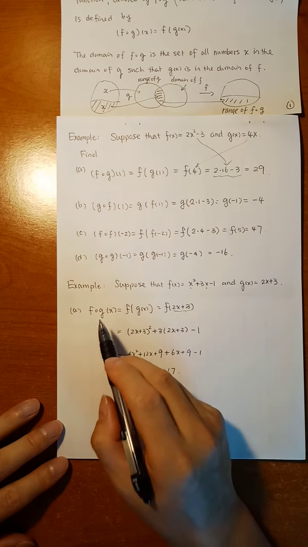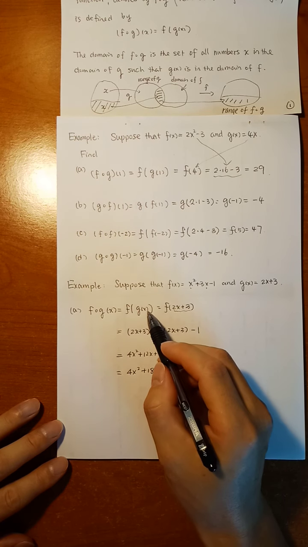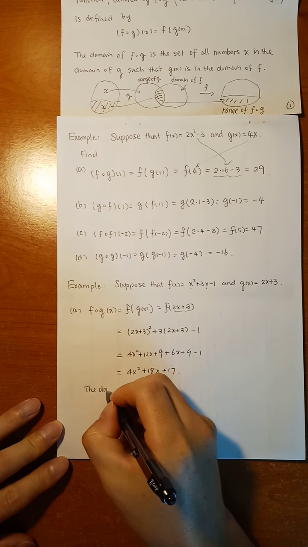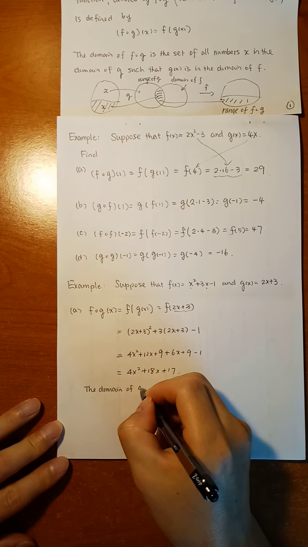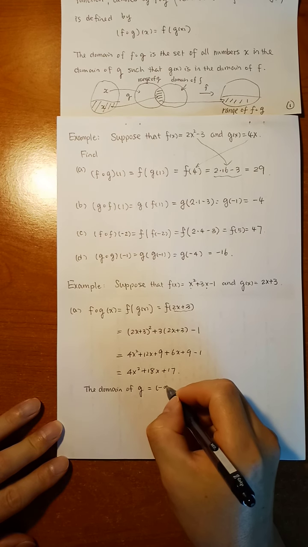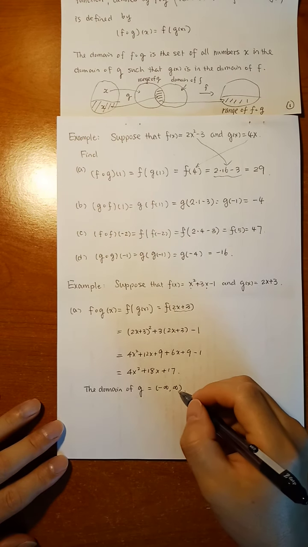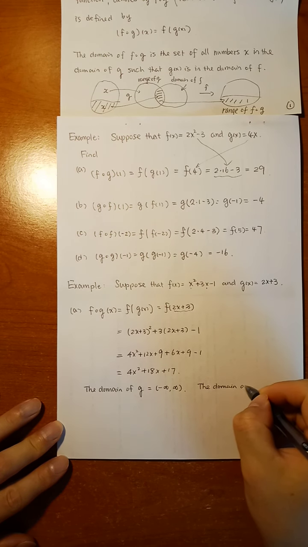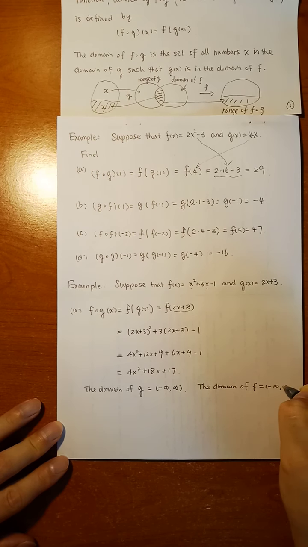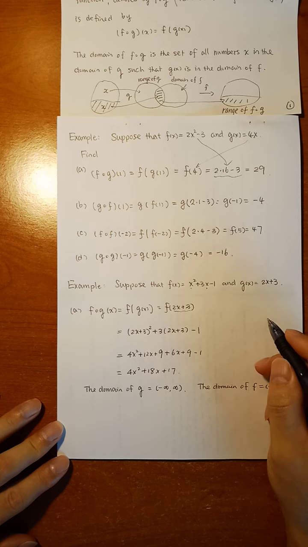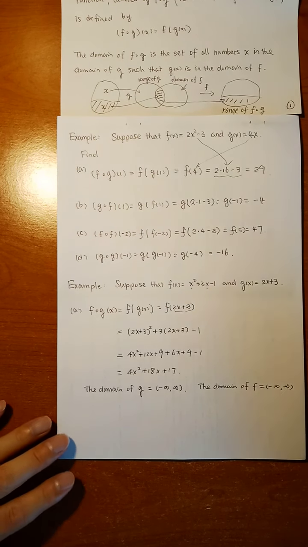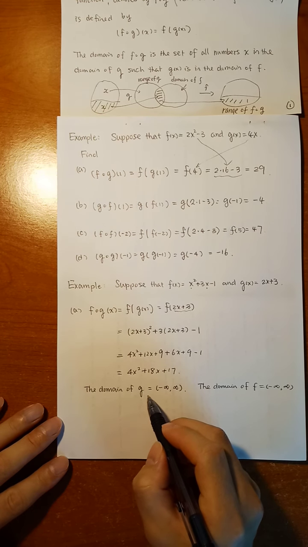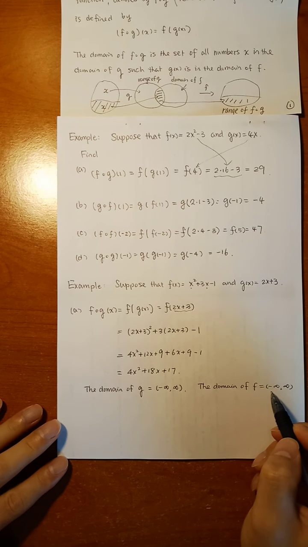And what is the domain of this composite function? The domain of g is the set of all real numbers. The domain of f is also the set of all real numbers. We're talking about polynomials, so they're both the set of all real numbers. So whatever image g has, it is always in the domain of f.